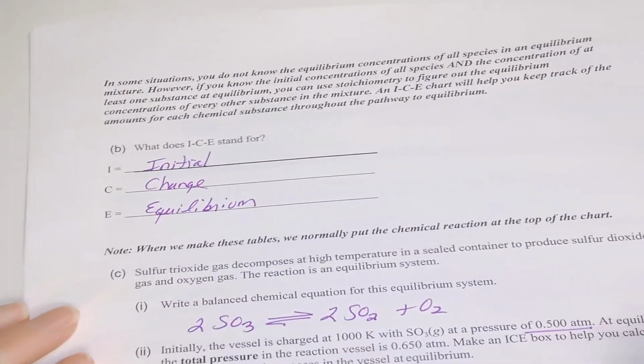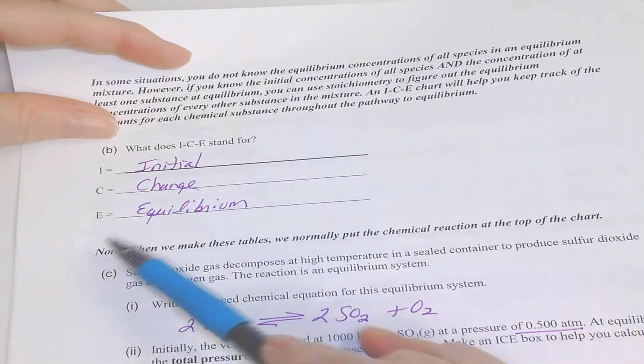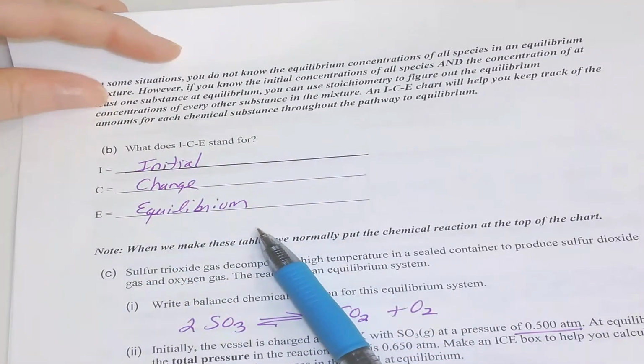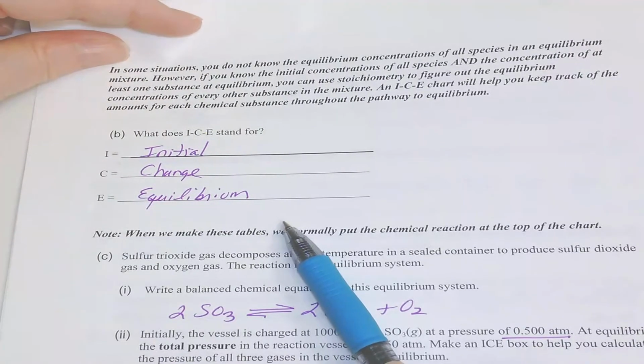So you've read a handout on ICE. So I stands for initial change equilibrium. We will always use ICE to solve our problems. We'll start with simple ones and build on those.